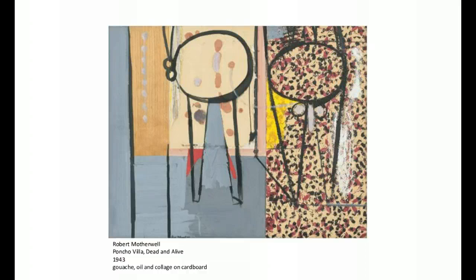Robert Motherwell, I'm going to go a little fast through these ones because we've got a lot to cover still. Robert Motherwell, this is an early work by him. I'm showing you early work, then we're going to see work from 1947, and then we're going to see later work.